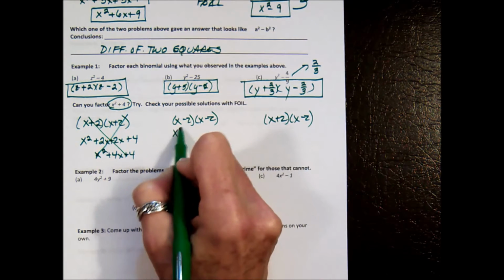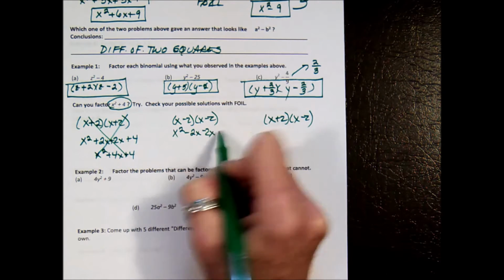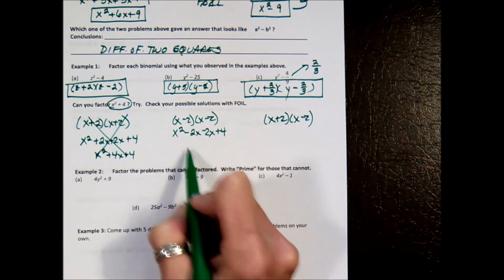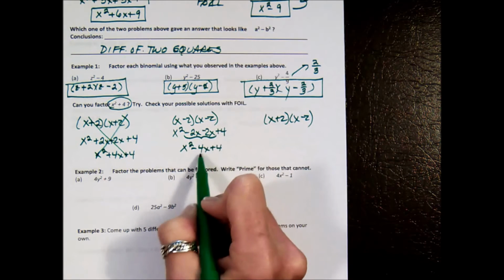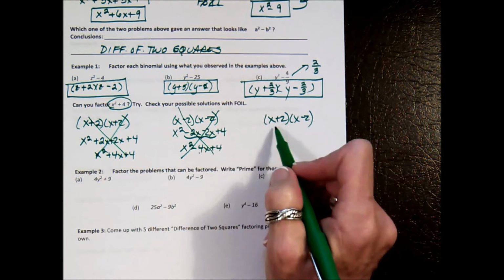Here we would get x squared minus 2x plus 4. So here we got the x squared and the plus 4, but we also have this extra term in the middle, minus 4x. That didn't work either.